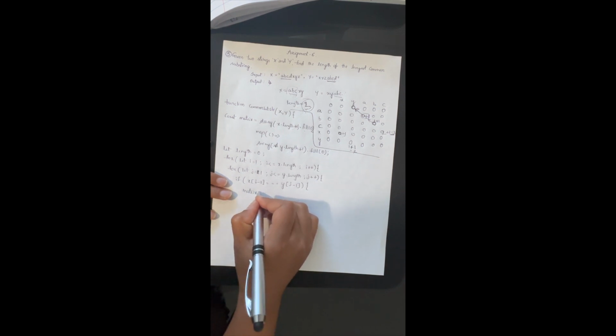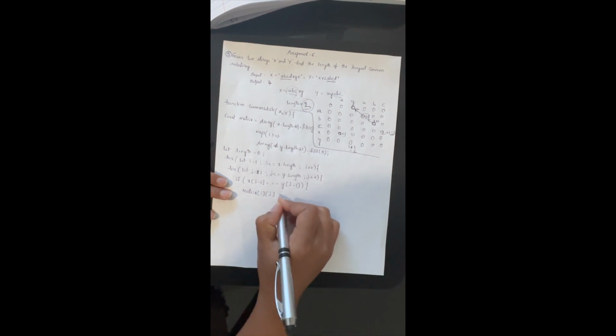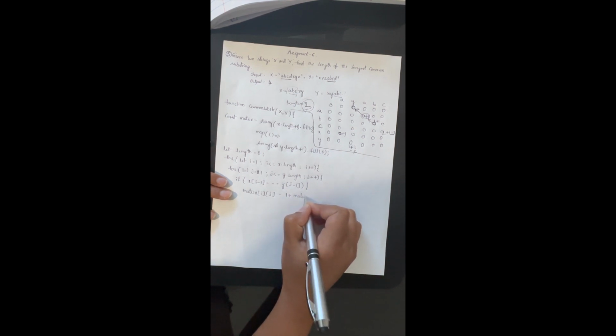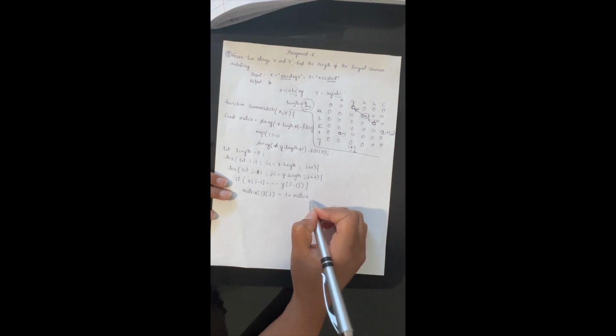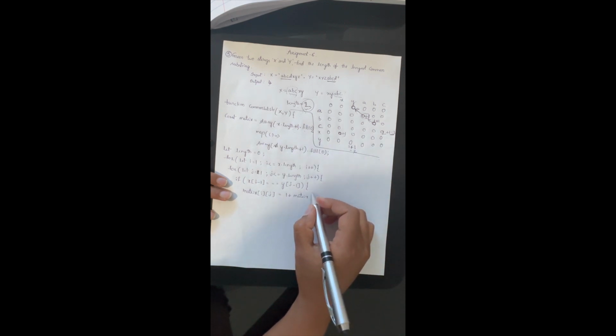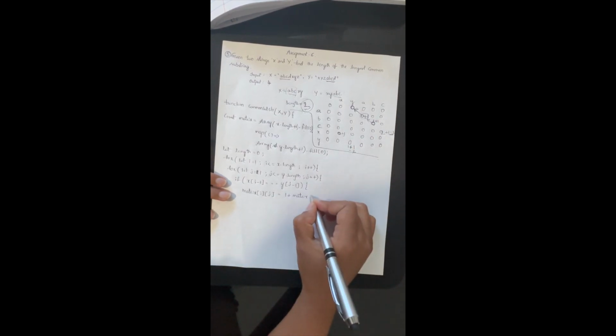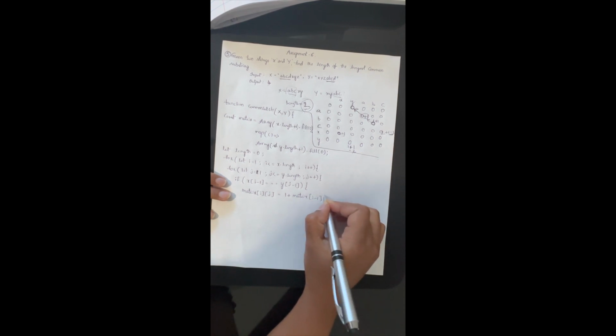So if it is equal, then in the matrix I need to add 1 to the previous number. So for that I'm using matrix of I minus 1 and j minus 1.